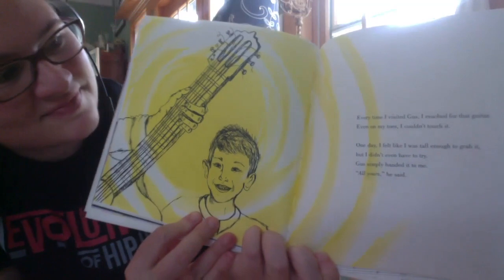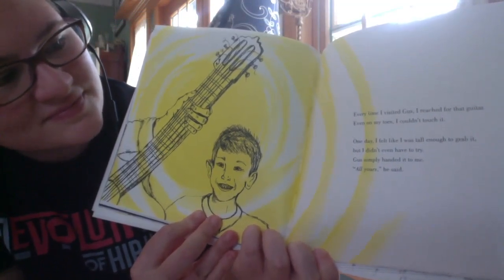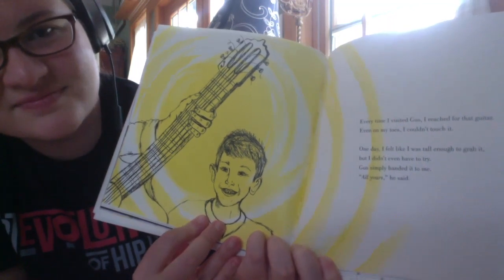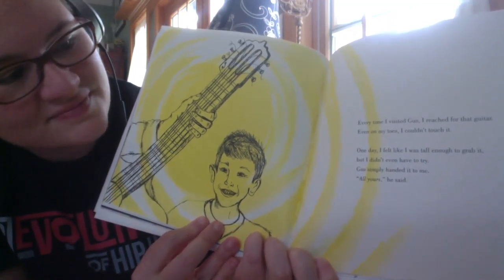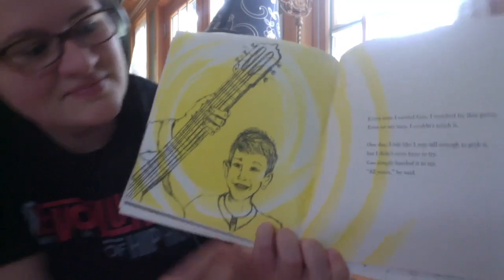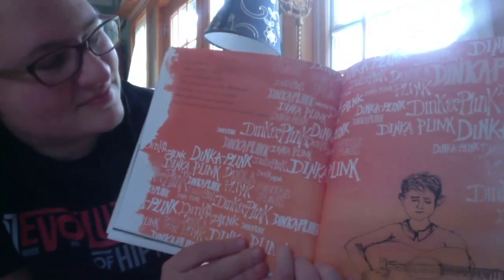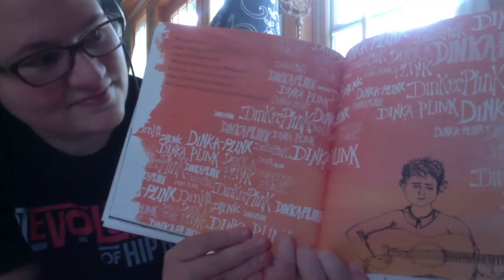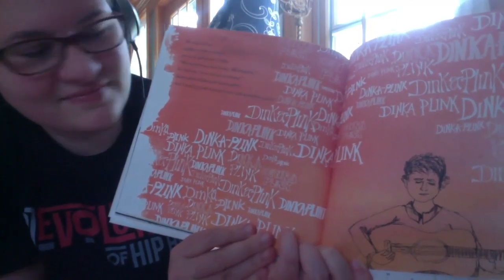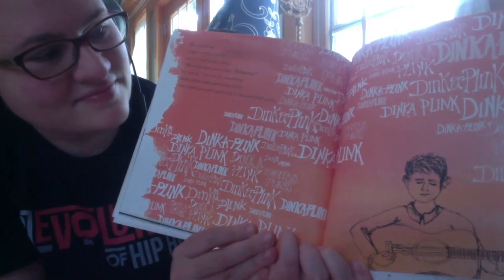Every time I visited Gus, I reached for that guitar. Even on my toes, I couldn't touch it. One day, I felt like I was tall enough to grab it, but I didn't even have to try. Gus simply handed it to me. "All yours," he said. He sat with me, taught me how to hold it, strum it, and pluck a little. "When you learn how to play Malaguena," he told me, "you can play anything."